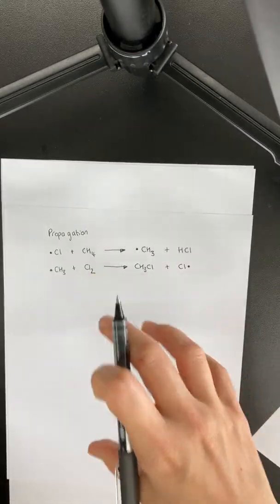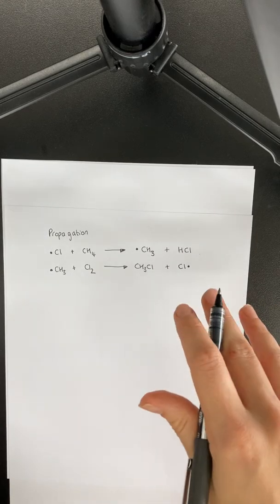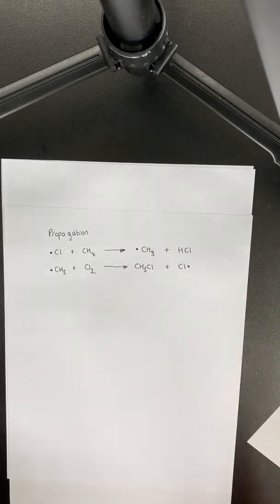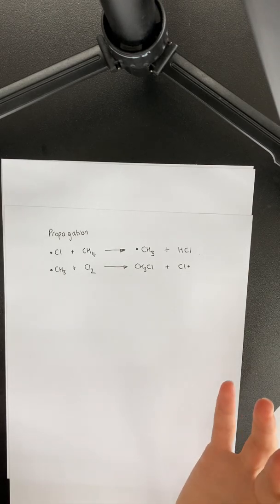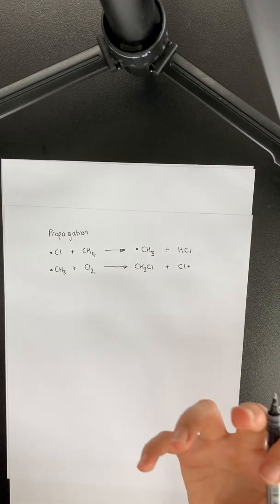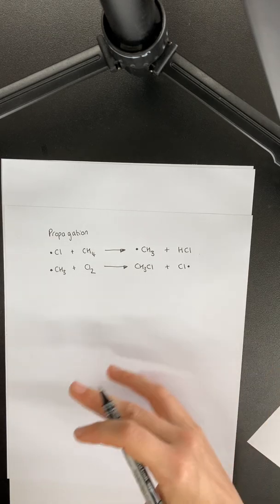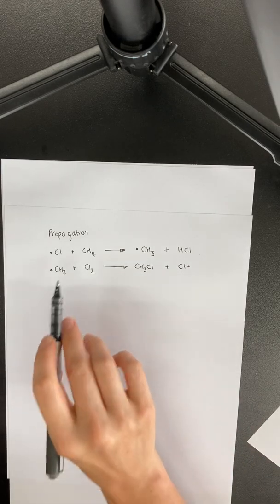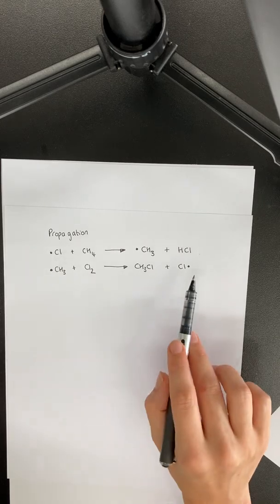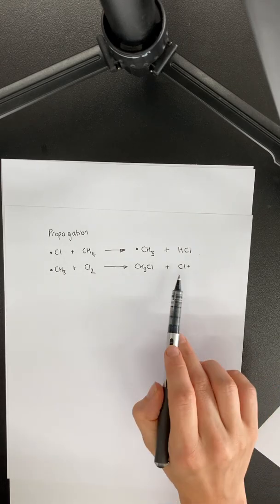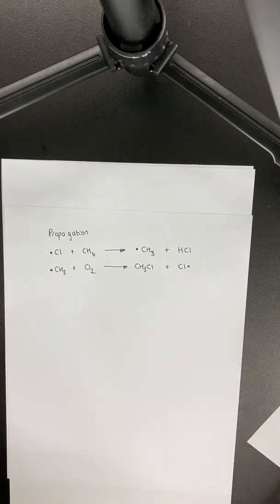This propagation step, okay, it results in a chain reaction. So what I'd like you to think of is that the radicals are really reactive and they're a bit of a loose cannon, okay? They're so reactive that they will react with any molecule that's nearby. And in this propagation step, you reform the radical, so that can now go on to react with another methane.